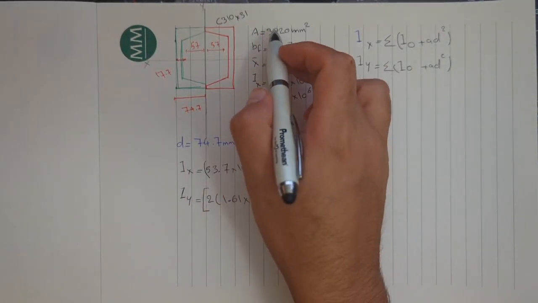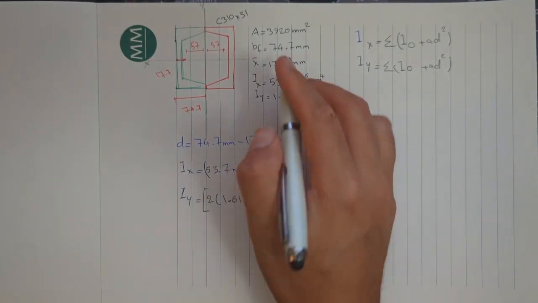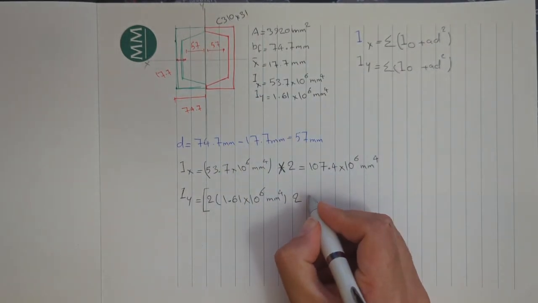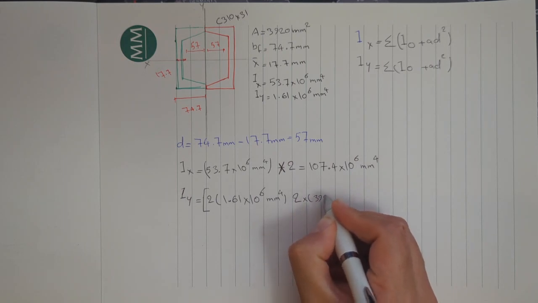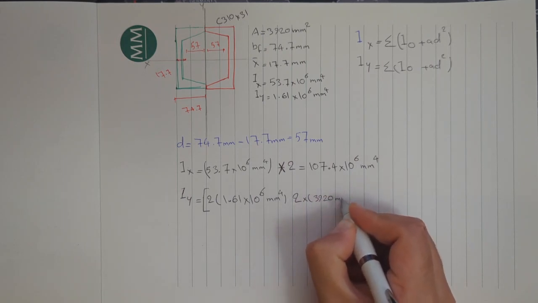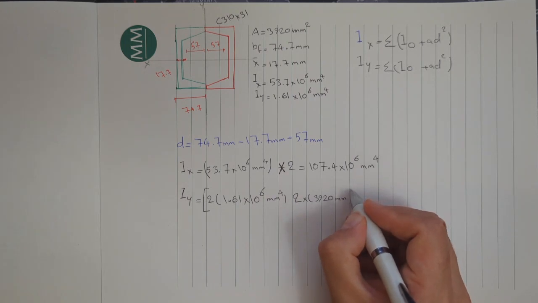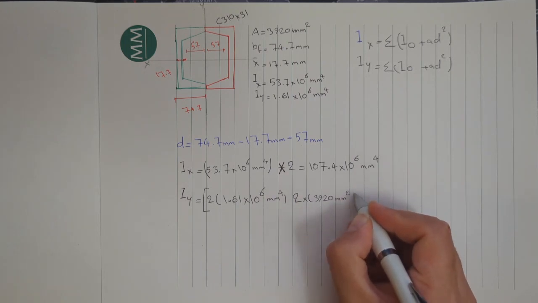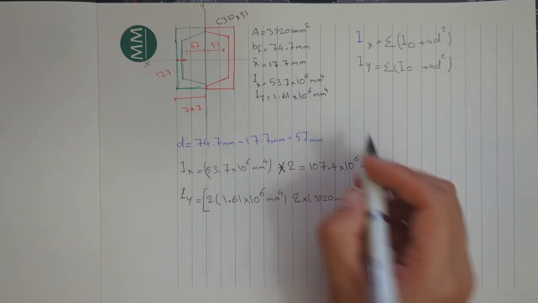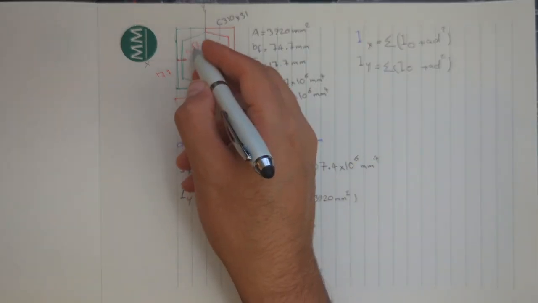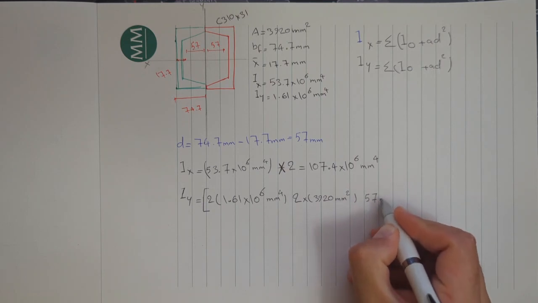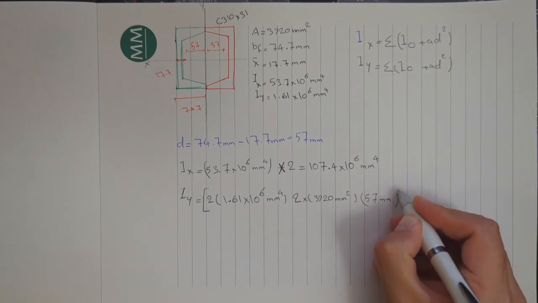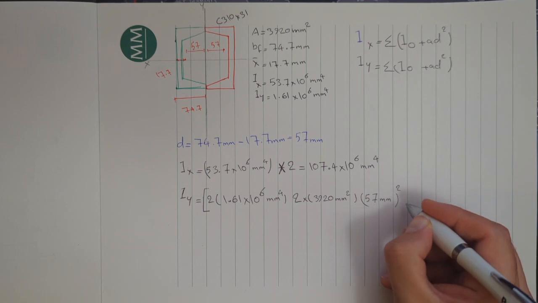How much was our A? 3,920 millimeters squared, multiplied by how much was our d? d was 57, right here, 57 millimeters squared.